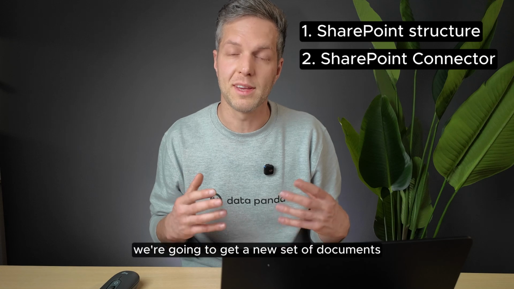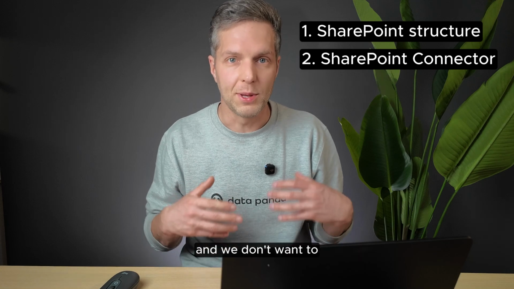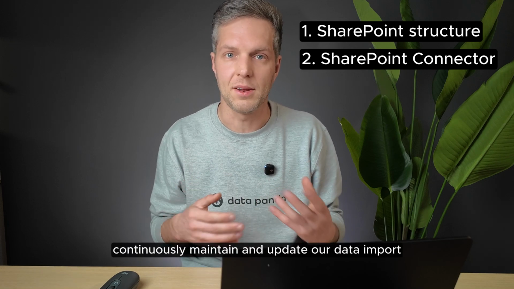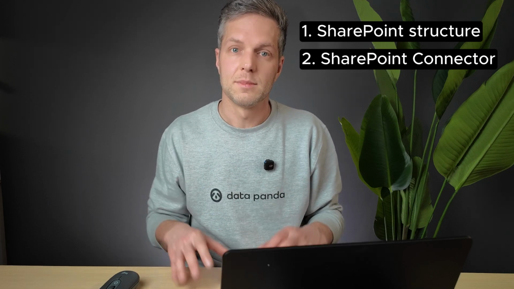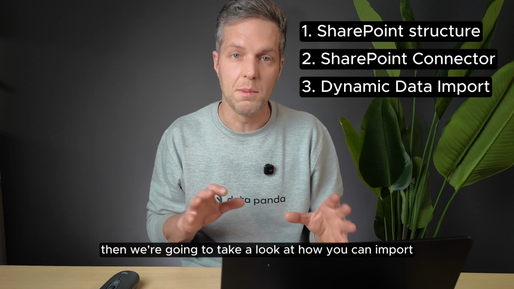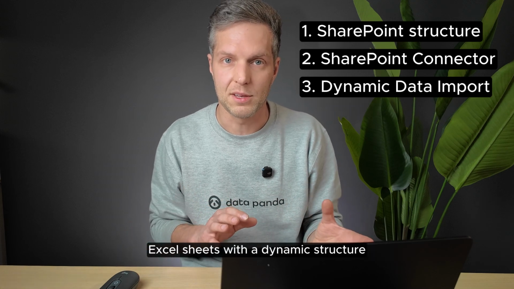Because each period we're going to get a new set of documents, and we don't want to continuously maintain and update our data import. We want to make sure that it can run on autopilot. Then we're going to take a look at how you can import Excel sheets with a dynamic structure.